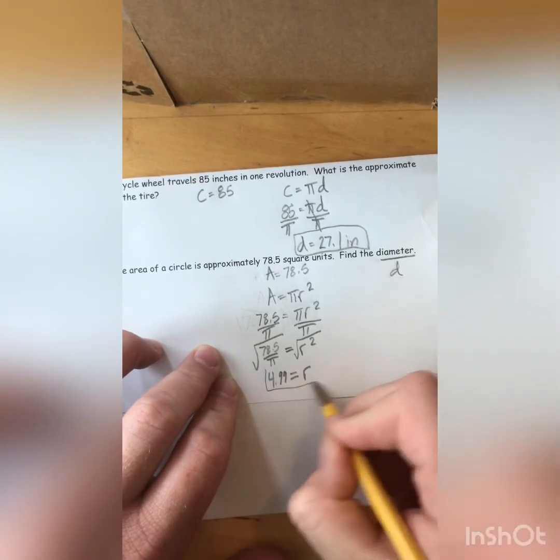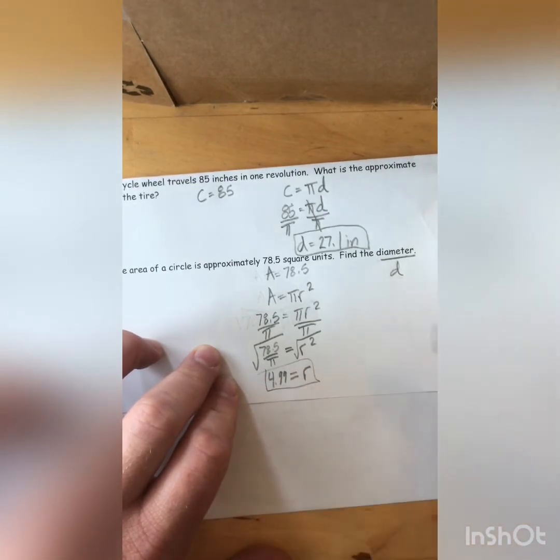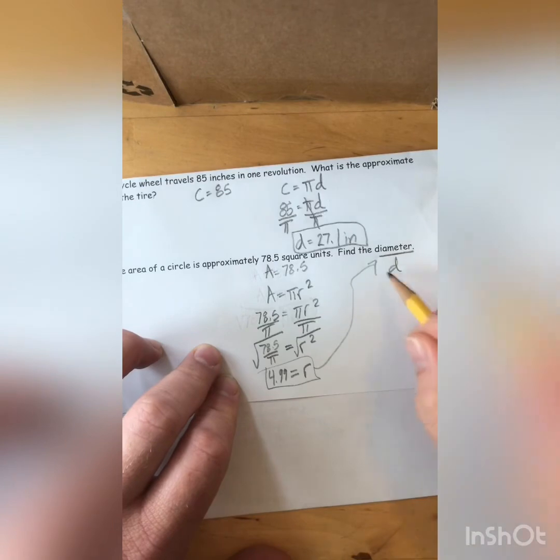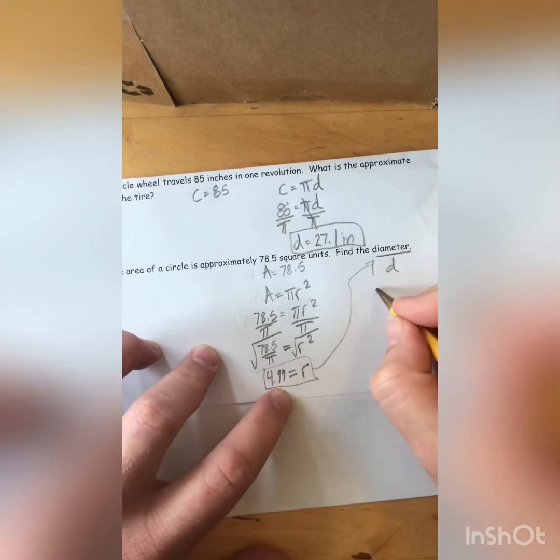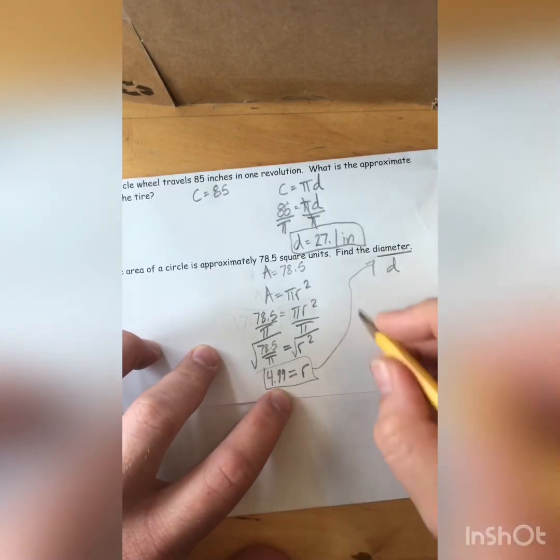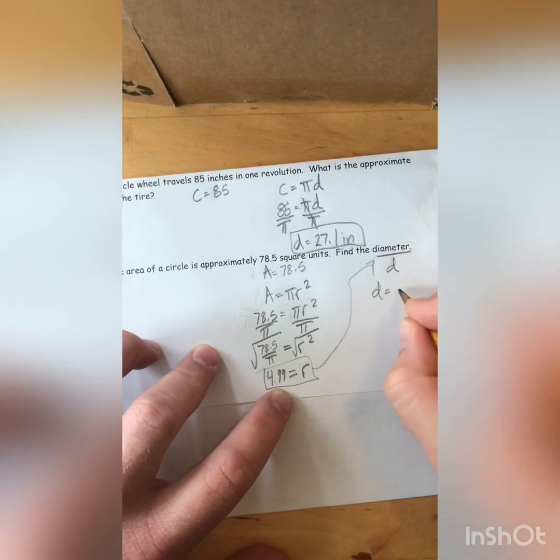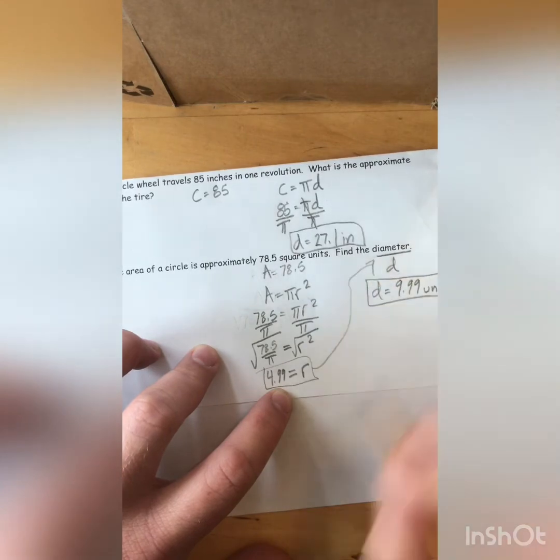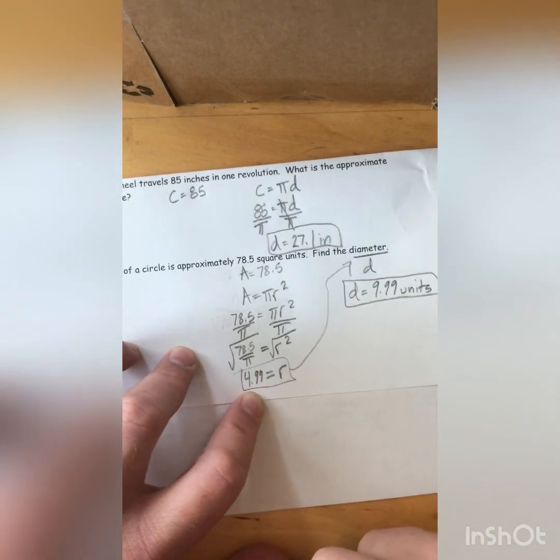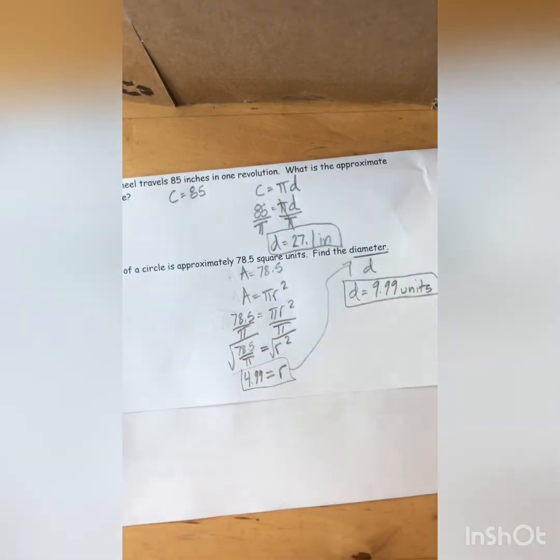So there's my solution for my radius, but once again, that's not my final answer. We've got to take that to the diameter, so it's going to be multiplied by 2. Now, the way this ends up coming out with decimals and all that, and this is a rounded number, the actual answer here, diameter, we're just going to say that it's 9.99. And that would be units, because it didn't tell us inches or centimeters. It just said square units. So diameter is in just units, 9.99 units.